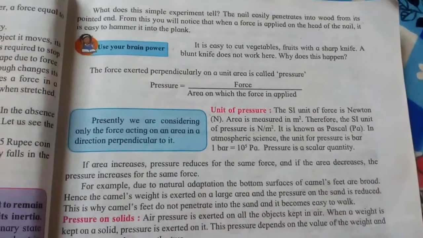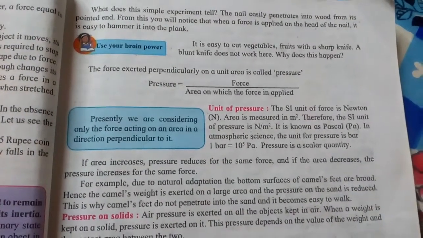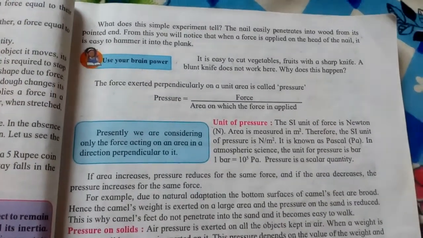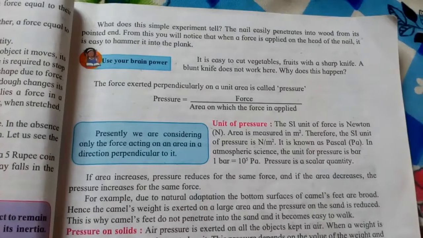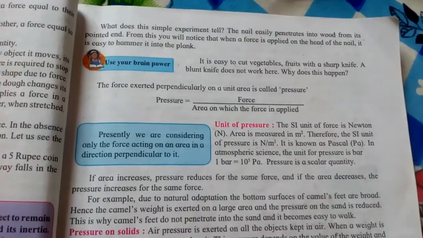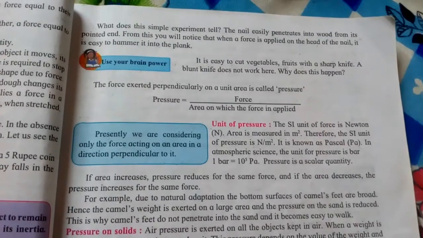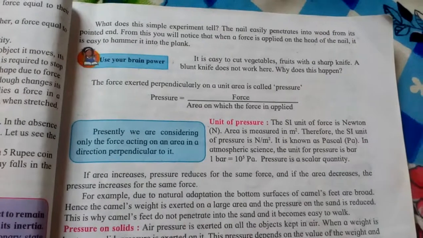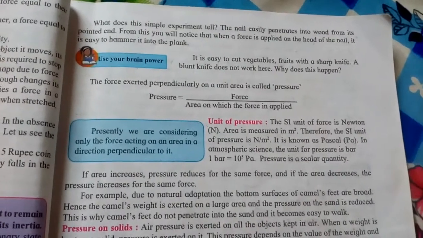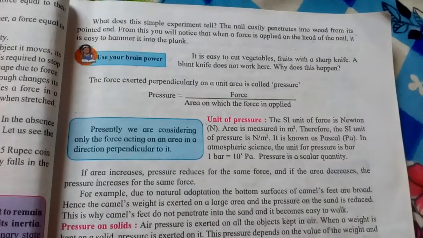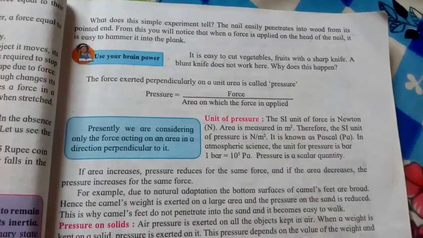So presently we are considering only the force acting on an area in a direction perpendicular to it. Now I'll give you another example. If you take a blunt knife, the blunt knife will have a wider surface area as compared to the sharp knife, and that is why the blunt knife will not cut things or fruits easily, but the sharp knife, as it has lesser surface area, will penetrate easily into the vegetables, and the vegetables or fruits can be cut very finely.